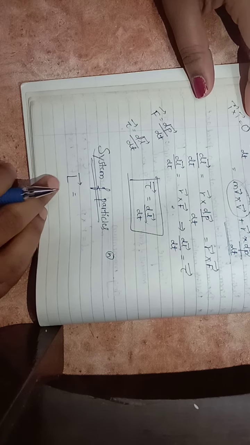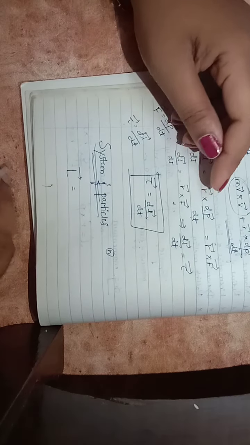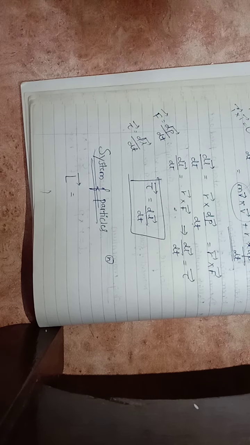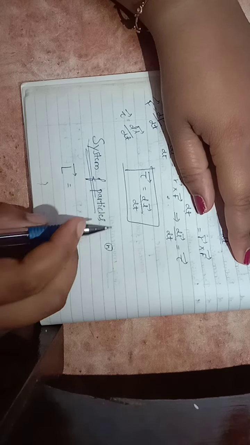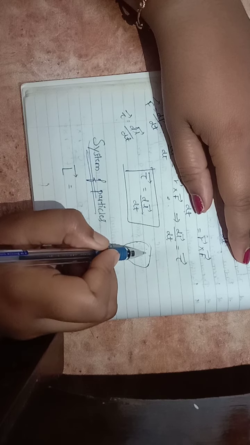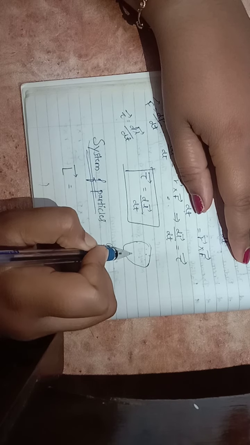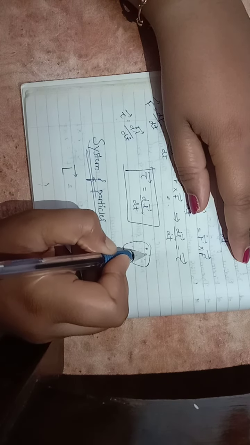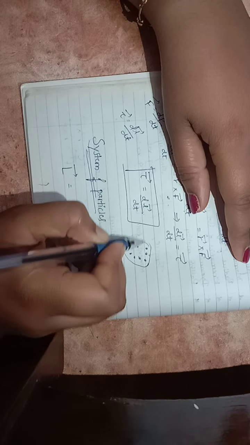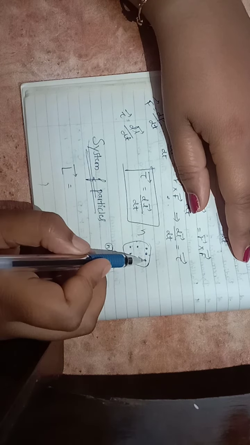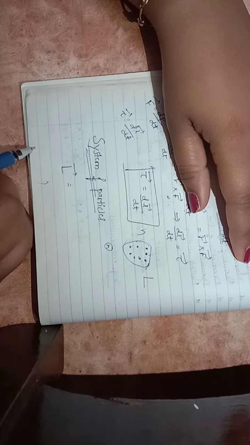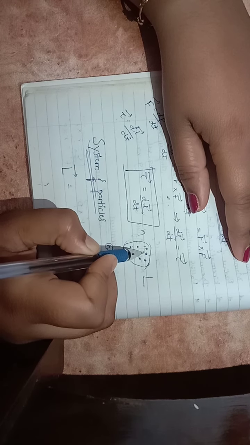So that L is equal to what? The vector sum of the angular momentum of individual particles. See, are you understanding or not? This is one system, and in this we have N number of particles. On this whole system, the angular momentum is L. This is the first particle, this is second, this is third.